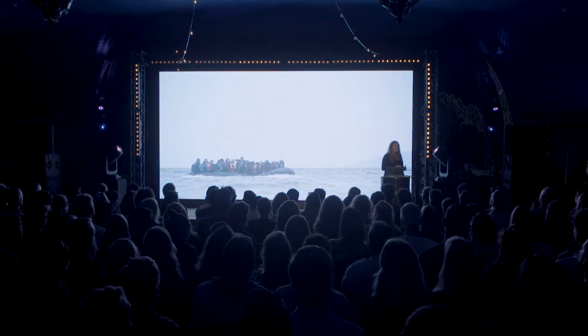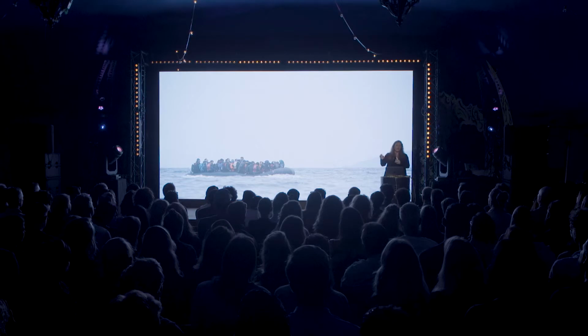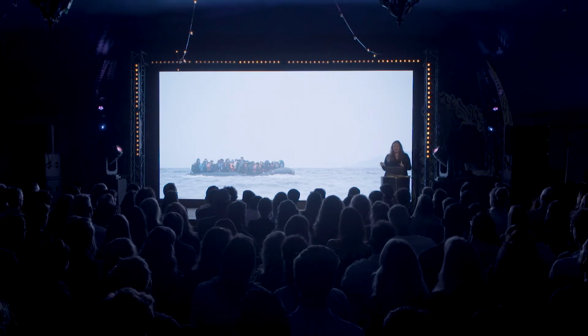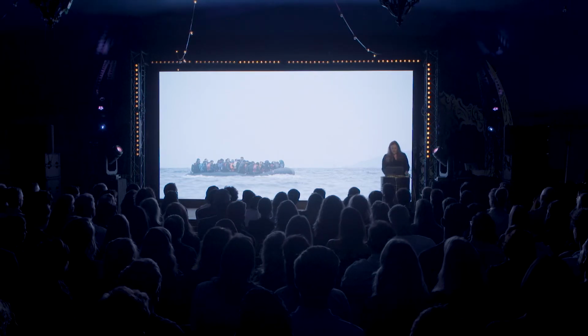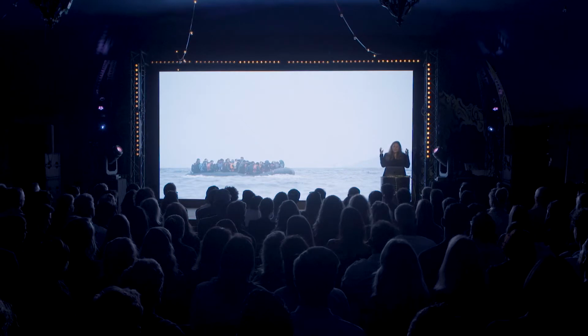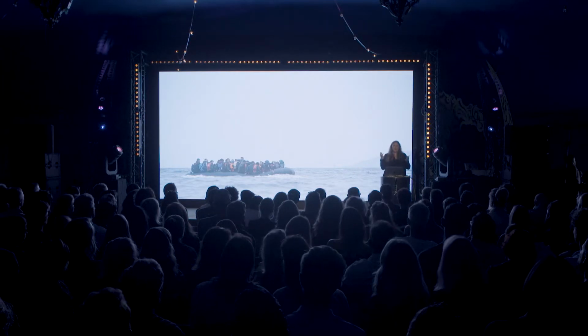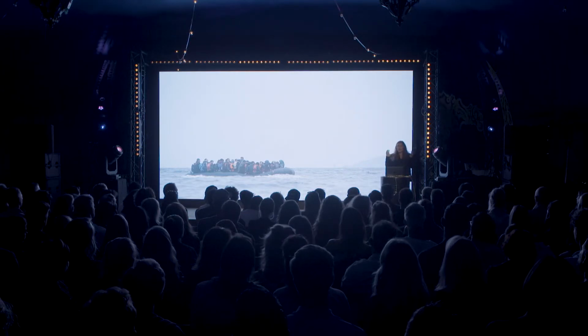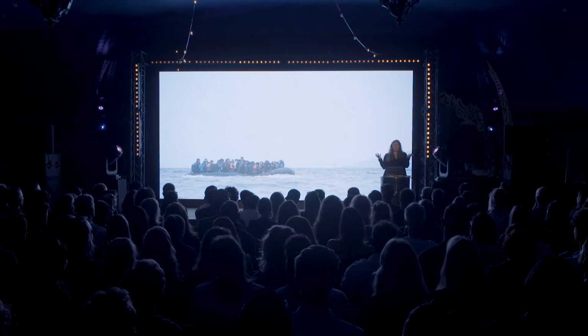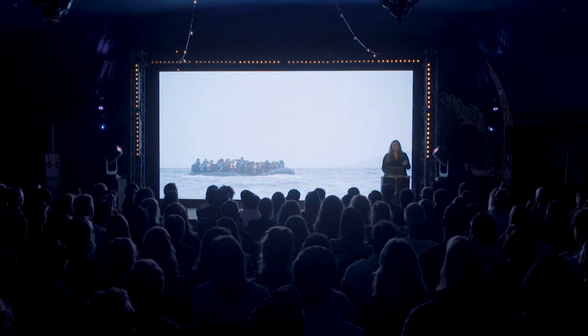This image, I think we all remember the wave of immigrants coming over the ocean, the Mediterranean, and how sad it was. And it's so easy that in our minds, we think of them as a very homogeneous group. But they are so different.